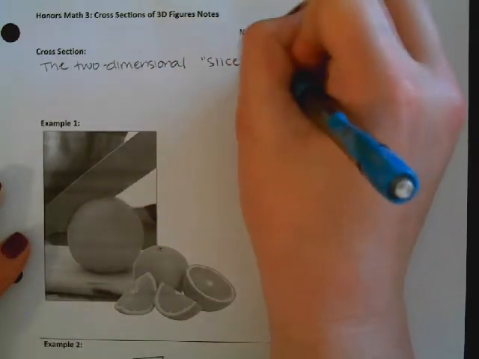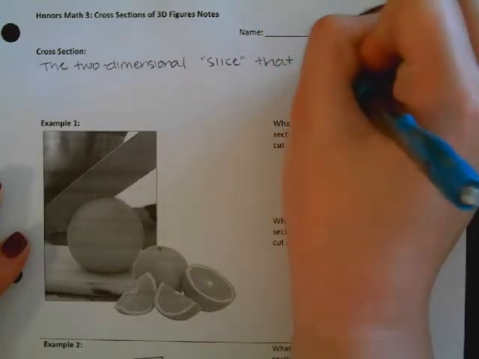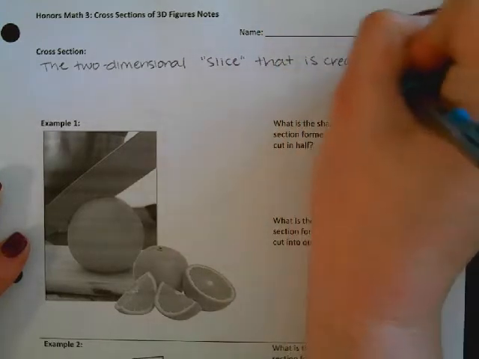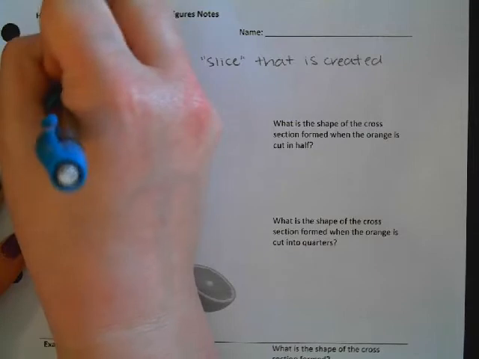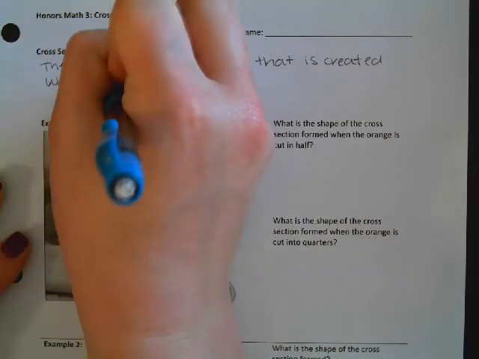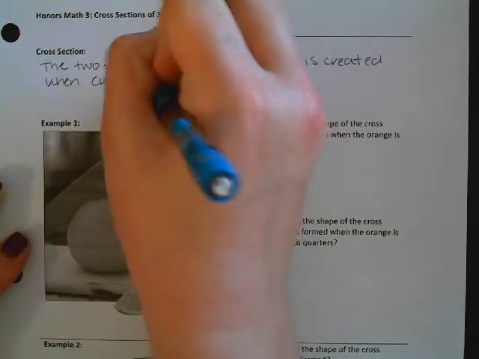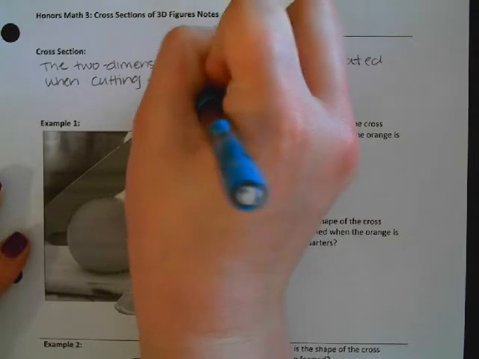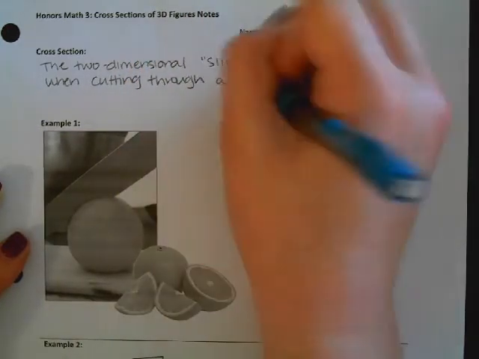that is created when cutting through a three-dimensional object.